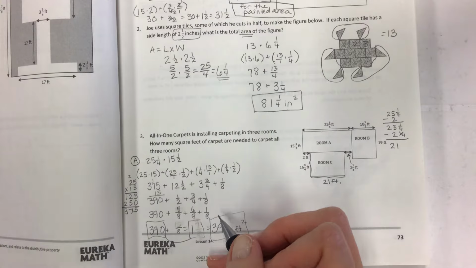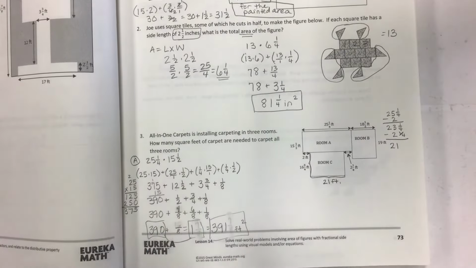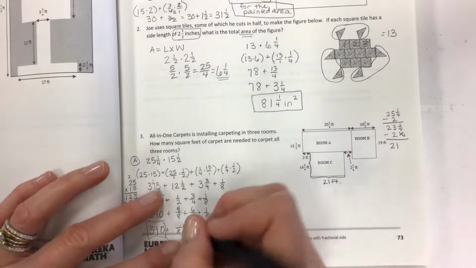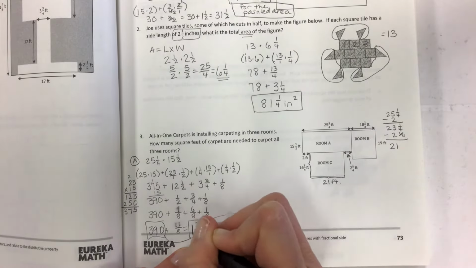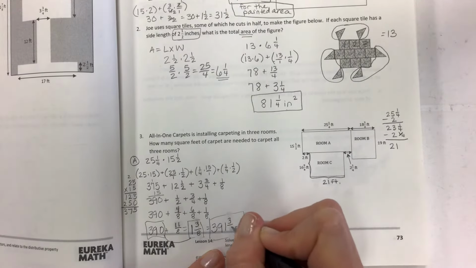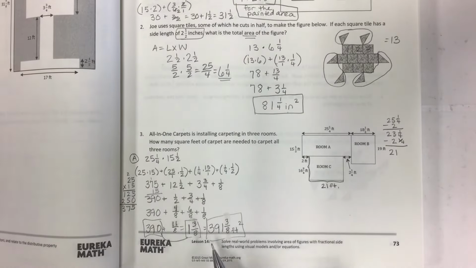All right. So then this one is 4/8 because it's not 8/8. 8/8 would be 1, but 4/8 is equal to 1/2. So 6/8, good, and then 10, and that makes 11/8, and then that would be 3/8. I was off just slightly. This is the actual answer. Good thing we caught that. Okay, 391 3/8 feet squared, and that's for sure the area for A.